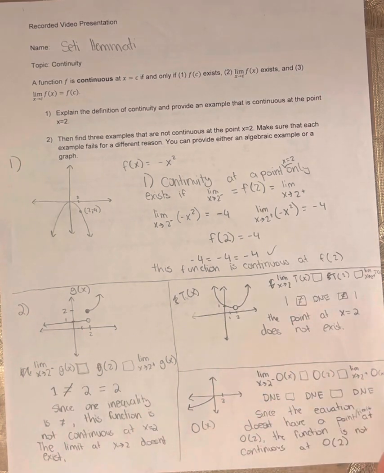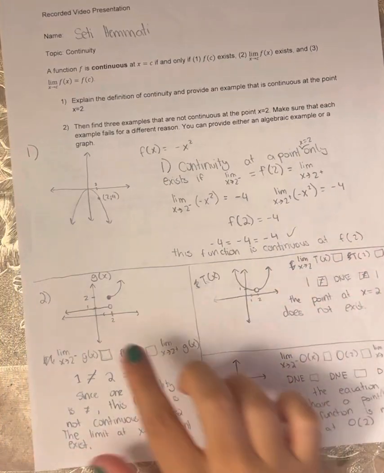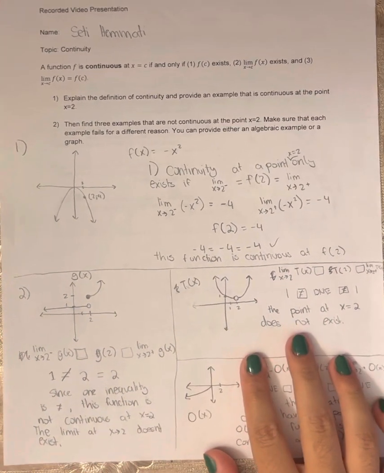Now, for question number 2, we are to find 3 examples that are not continuous at the point of x equals 2. For example number 1, wait, I should probably stop moving this.